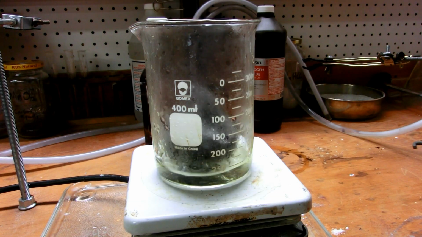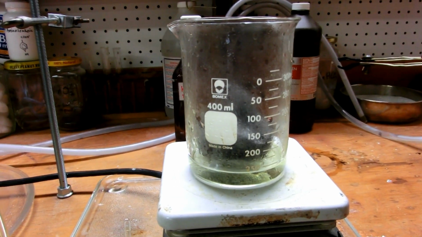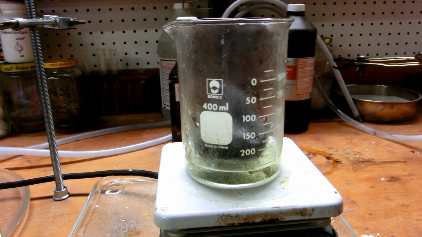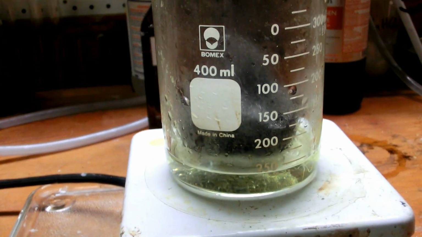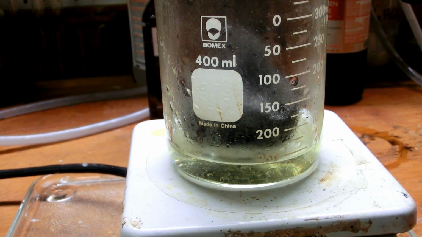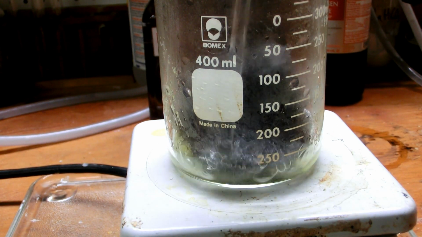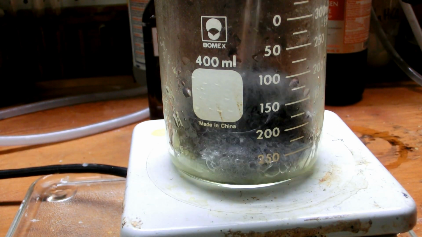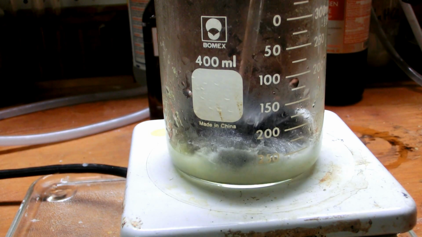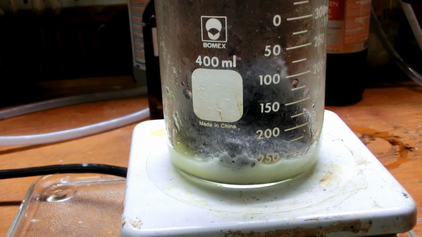So we drop this in, and you can immediately see and hear some fizzing. And then we can use this rod to push it down to get the reaction going very fast.